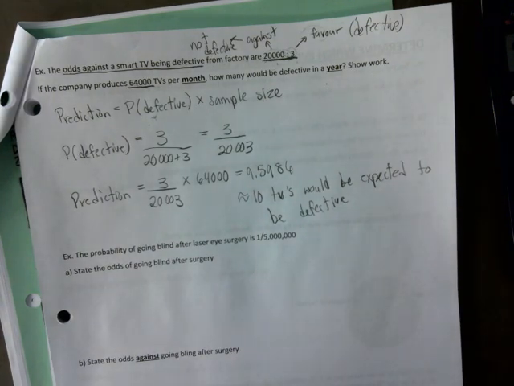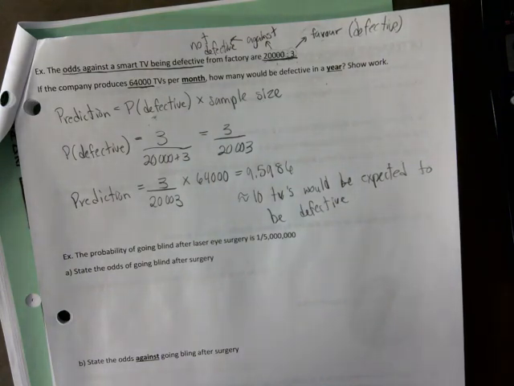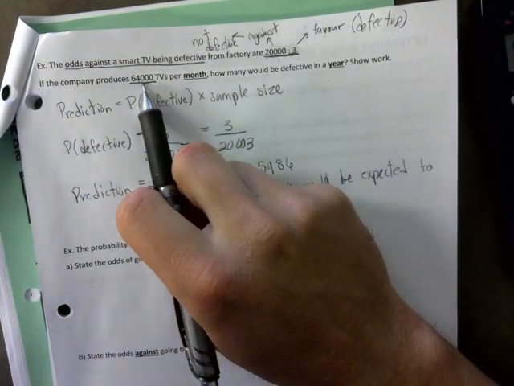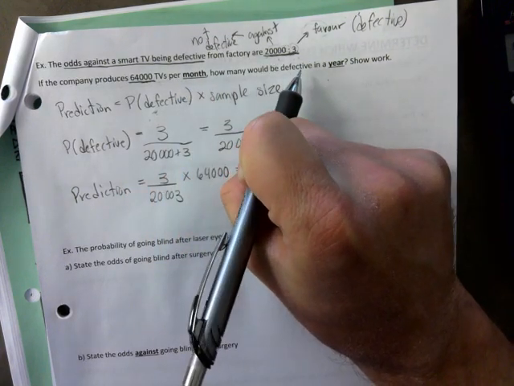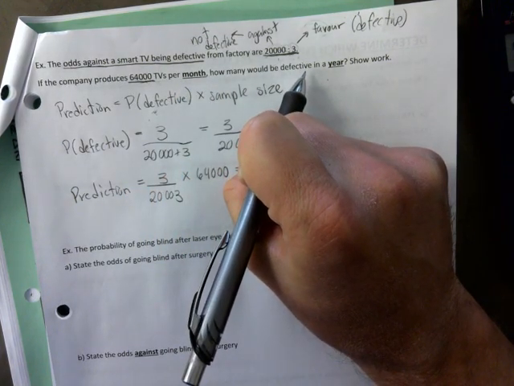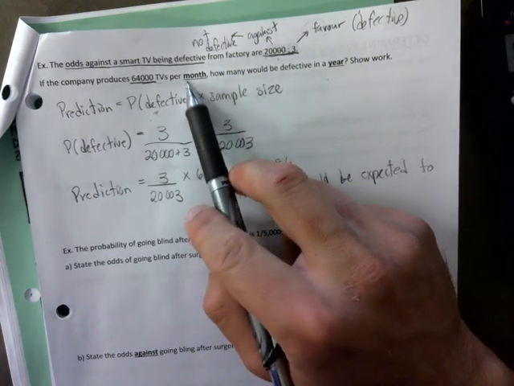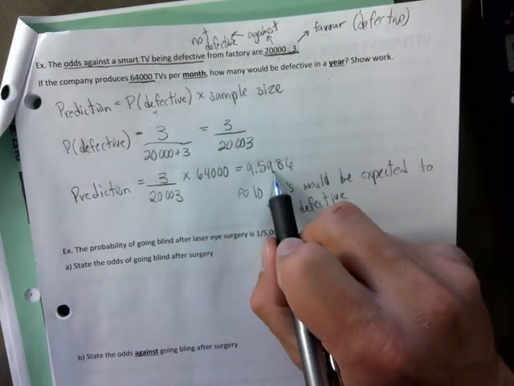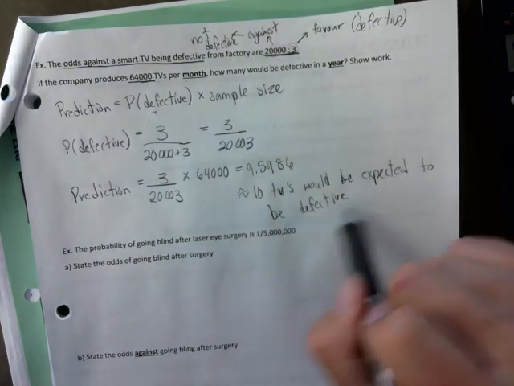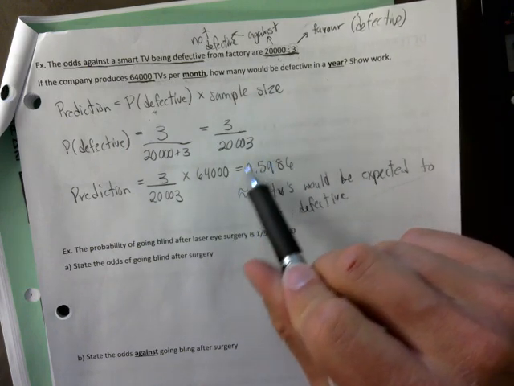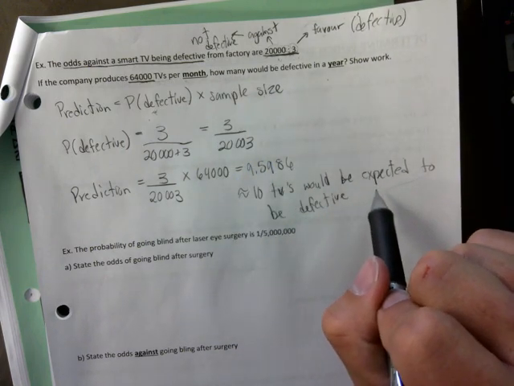Yes. Sorry? 64,000 TVs per month. How many would be defective in a year? Yes, this would change our answer. We did answer something: this would be the number of TVs defective in a month.